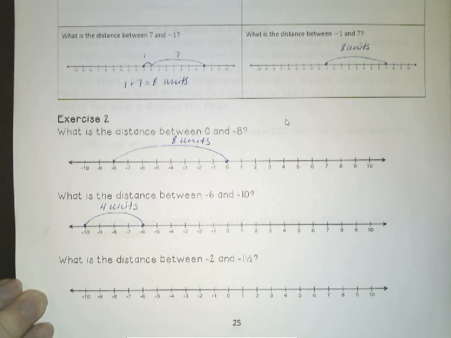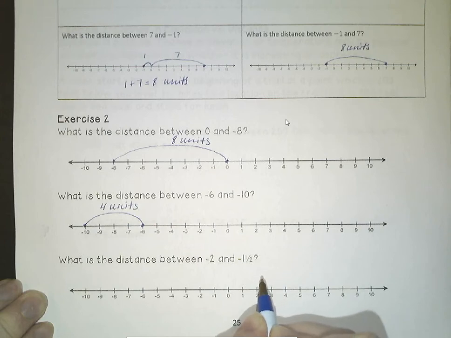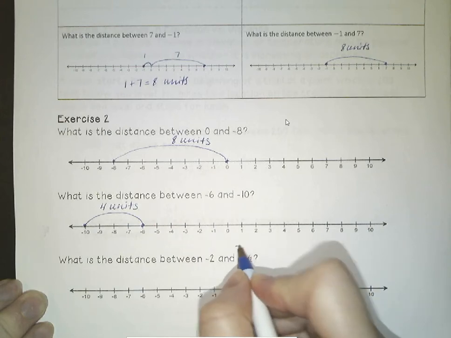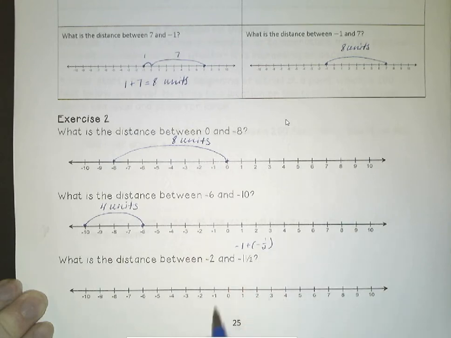What is the distance between -2 and -1.5? So that's where we have rational numbers, our fractions. So where is -1 and 1/2? Remember we talked about how -1 and 1/2 is -1 plus -1/2. So it will not be between 0 and -1. It will be between -1 and -2. Okay, so that's our -1 and 1/2.